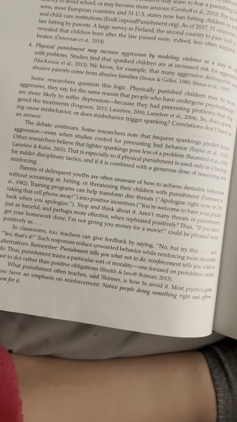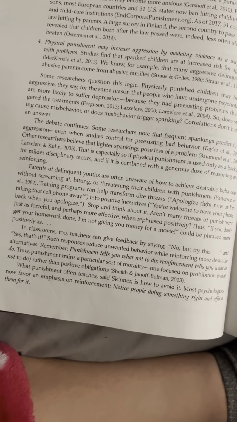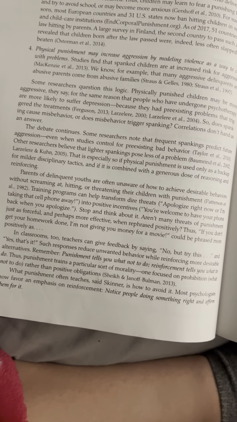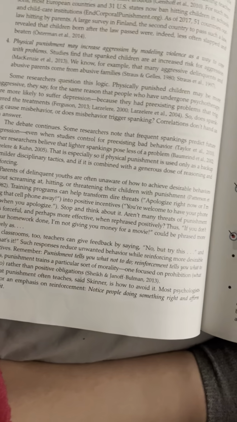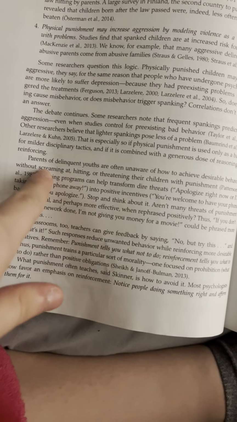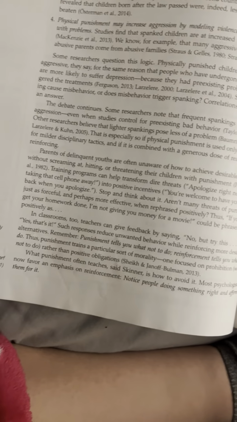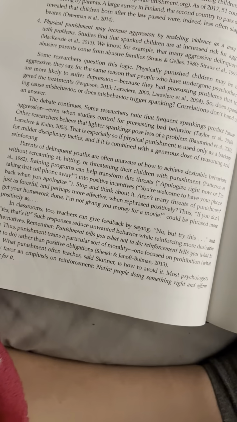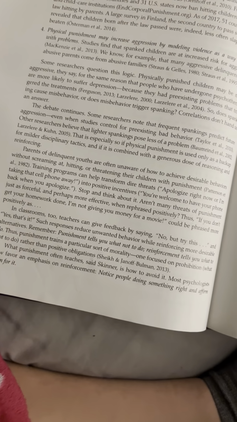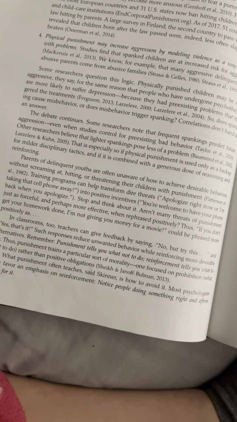Parents of delinquent youths are often unaware of how to achieve desirable behaviors without screaming at, hitting, or threatening their children with punishment. They should not be parents. Training programs can help. Communication is important, guys. Training programs can help transform dire threats.